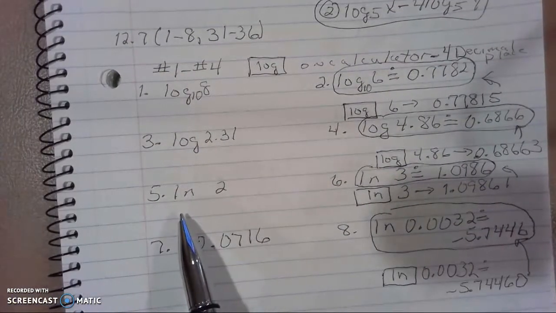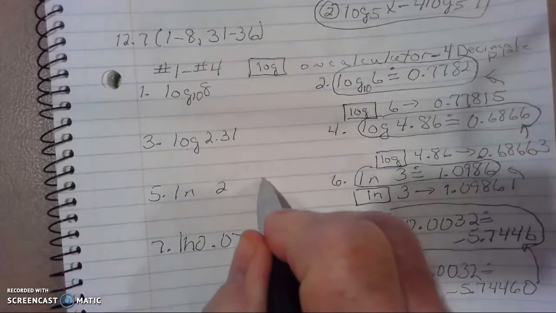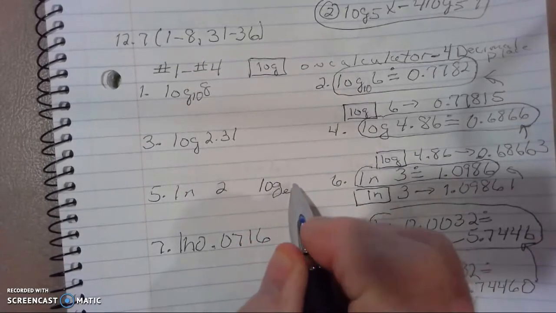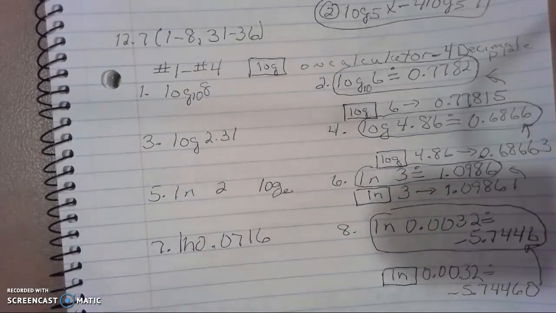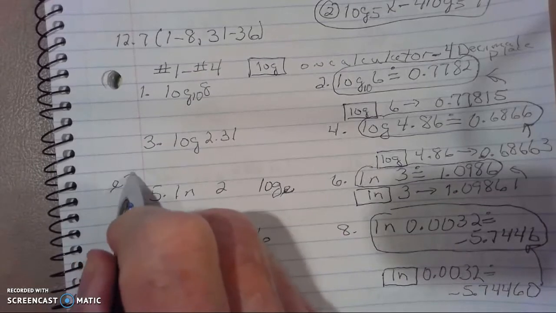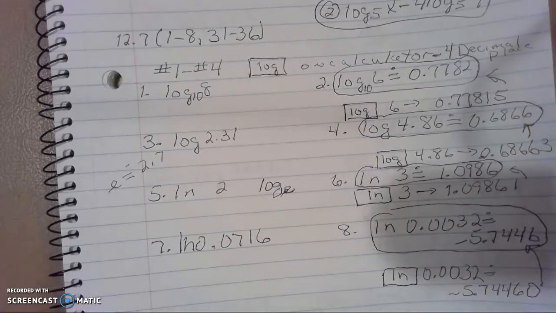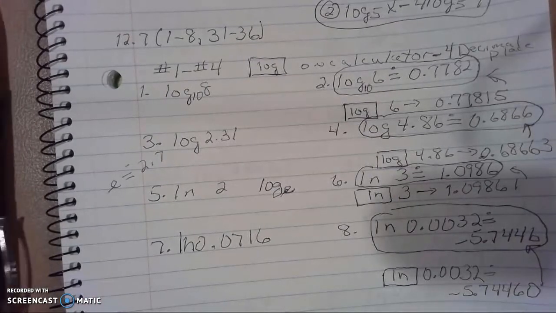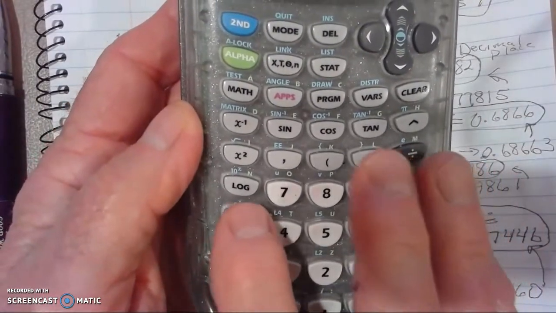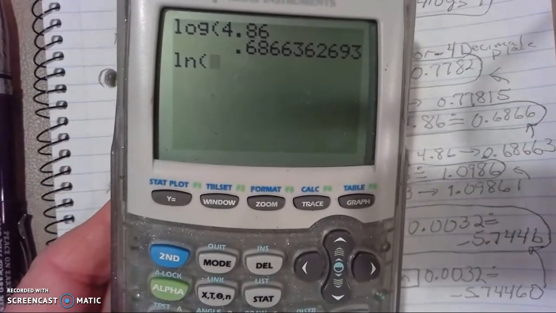The next 4 problems are natural logs. They mean log to the base e. E is approximately 2.7. It's Euler's constant. And on your calculator, we've got a button for it. If it's a scientific calculator, right there. I push that button, and I have natural log showing on my calculator.